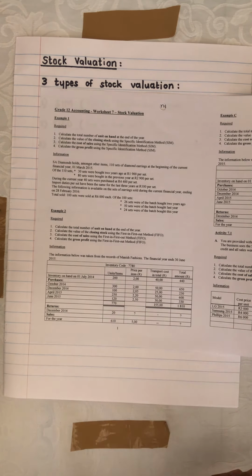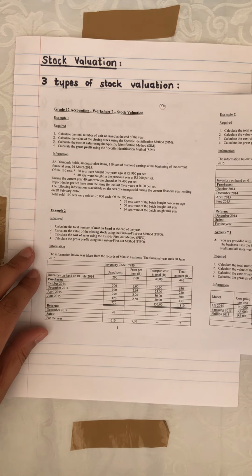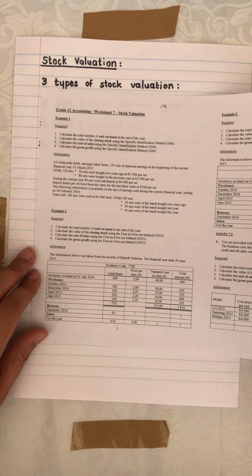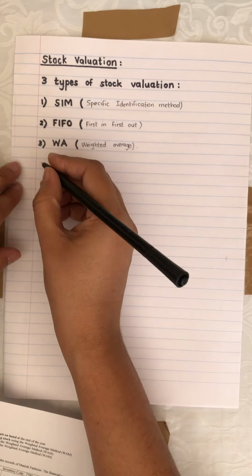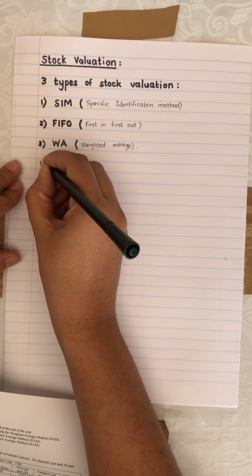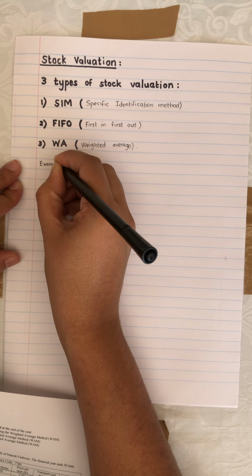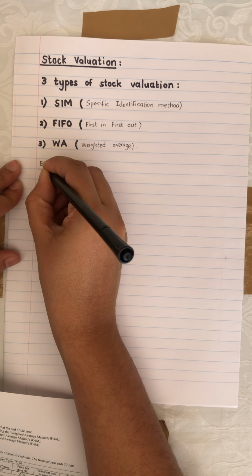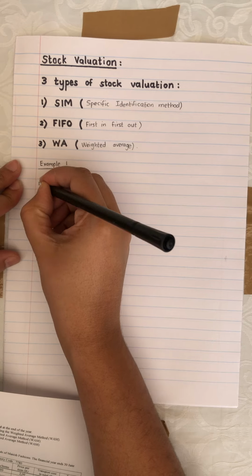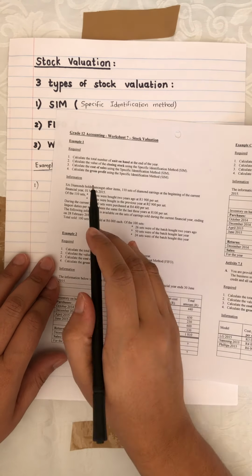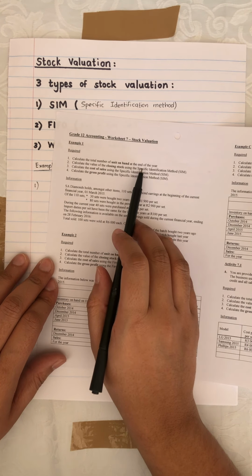So let's use our information to now calculate it using the specific identification method. Number 1. So, example 1. Number 1 is asking us for the number of units on hand at the end of the year.